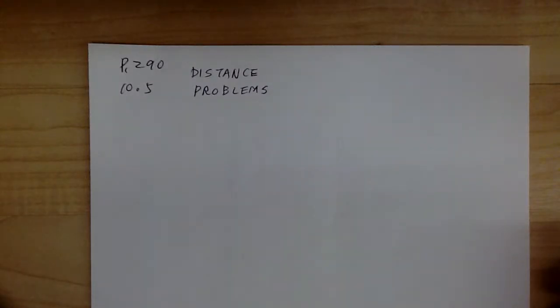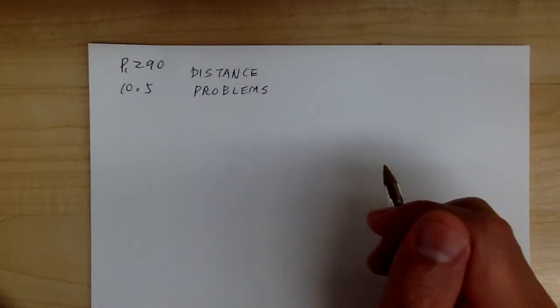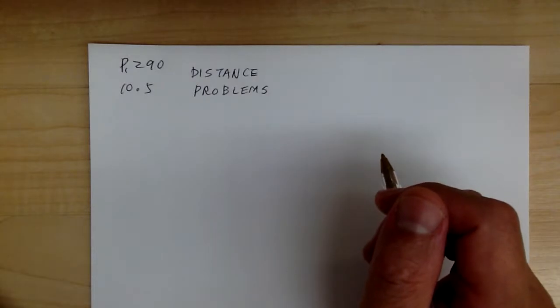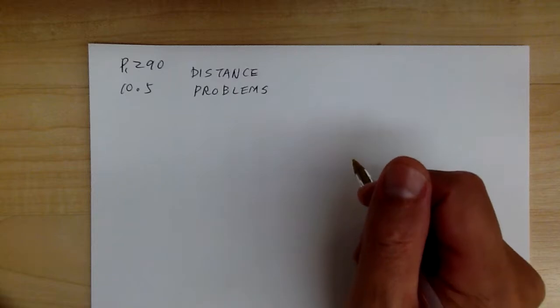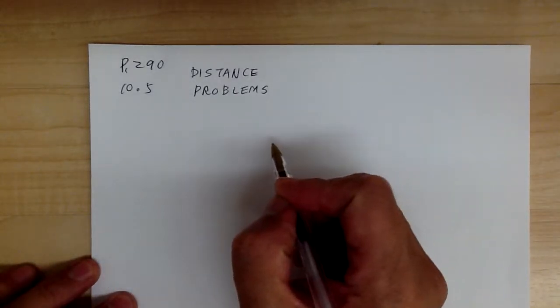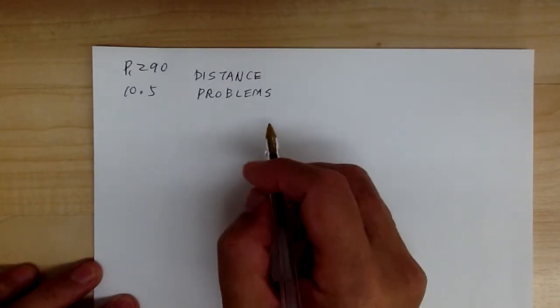Open your book to page 290. This is lesson 10.5. This lesson is on distance problems. So when you're doing a distance problem, first you need to draw the picture based on the story, and then you need to make a table.